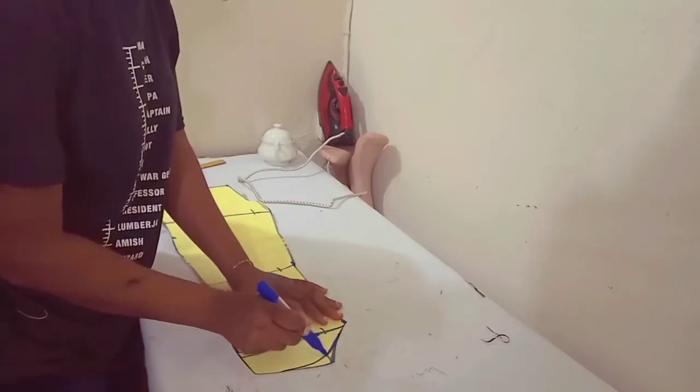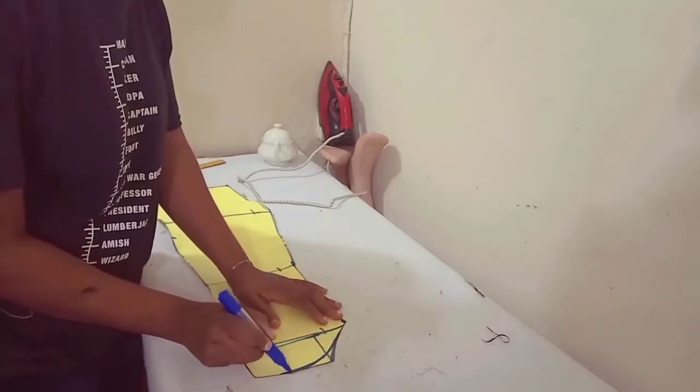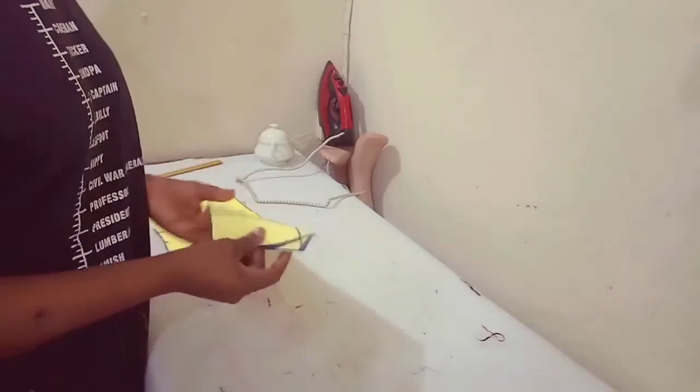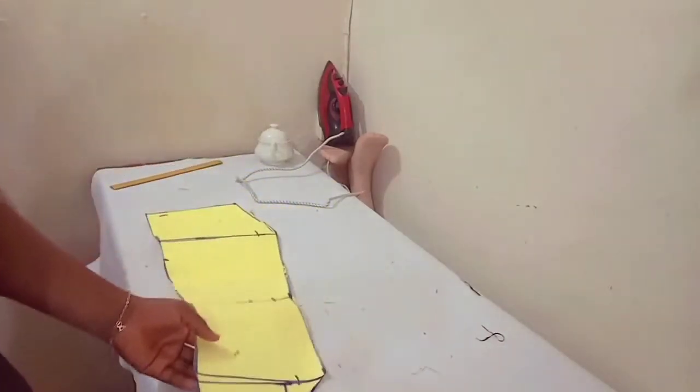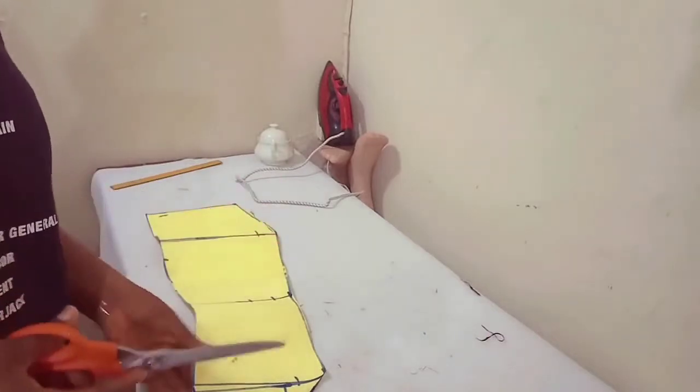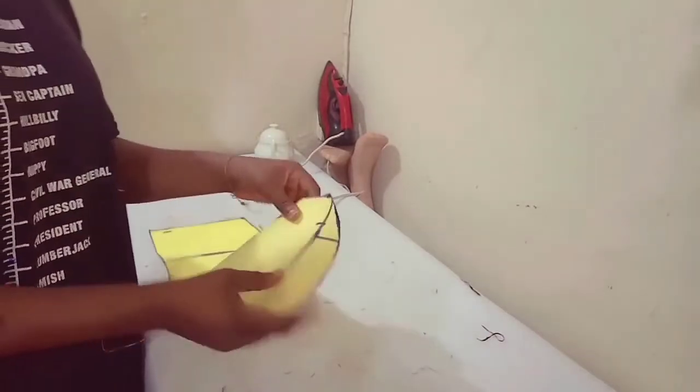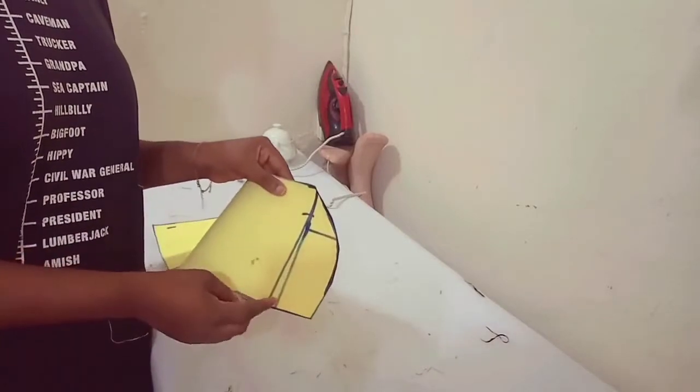Now for that back, I forgot to do something. You are going to create a curve to your armhole line, just like you did for the front, and cut that out so it won't be that sharp. So it's going to be like this.